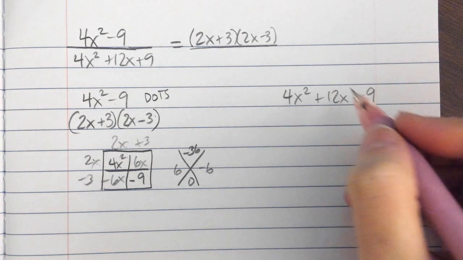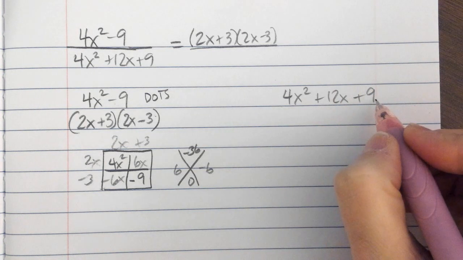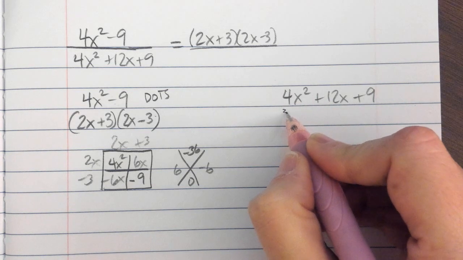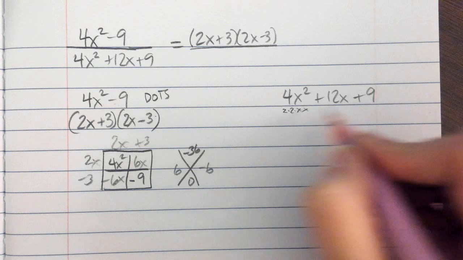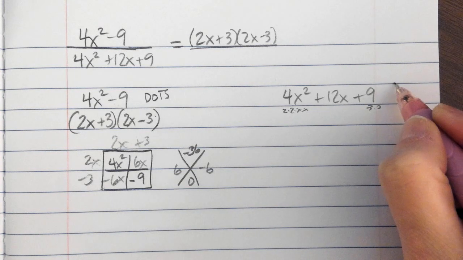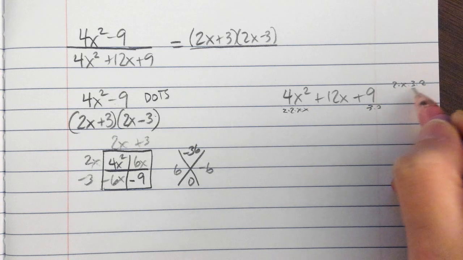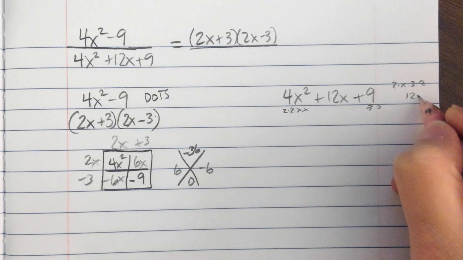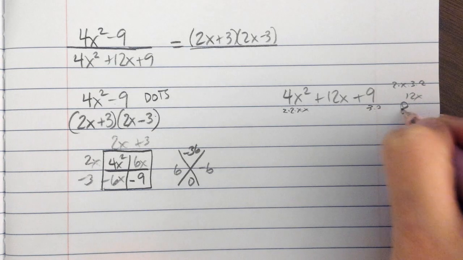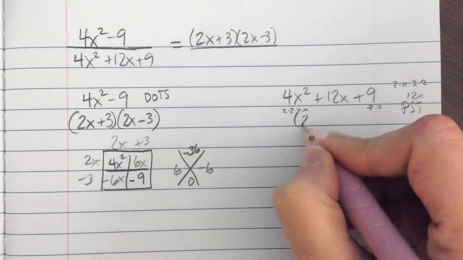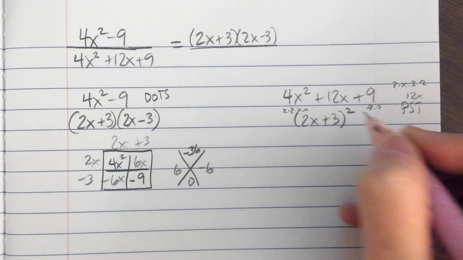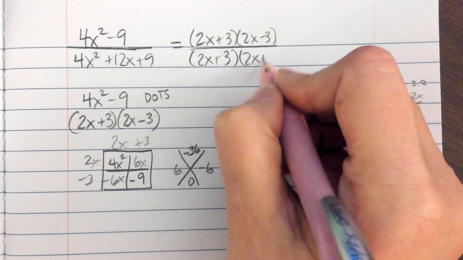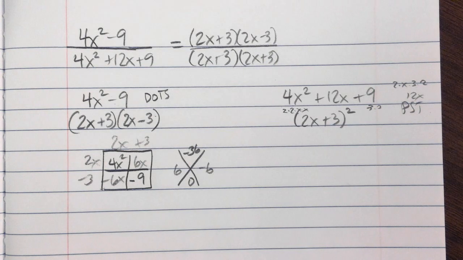Okay, so if you notice, I have a perfect square at the beginning and a perfect square at the end. So this is 2 times 2 times x times x. This is 3 times 3. 2 times x times 3 times 2, because remember it's twice. These two by themselves is 12x, which is what I've got in the middle. This is a PST. So I have 2x plus 3 squared. And again, since I'm expanding, I'm going to write them in expanded form.